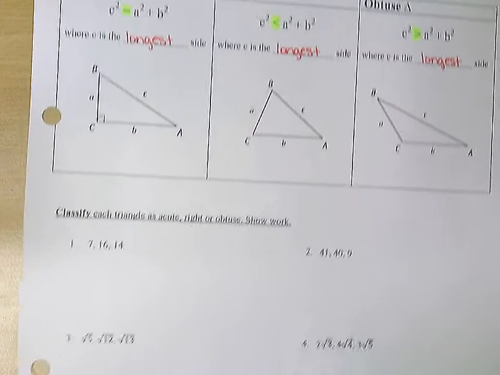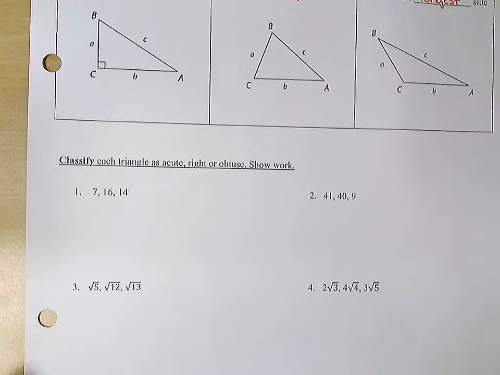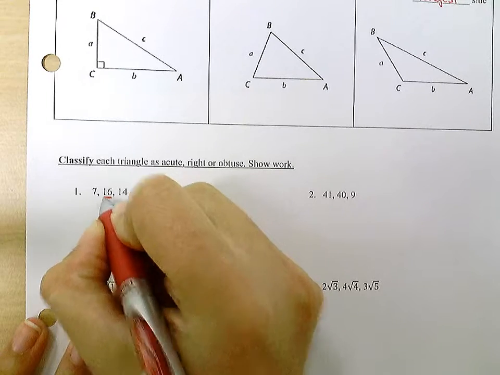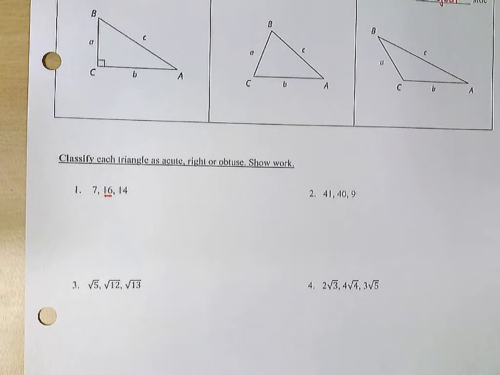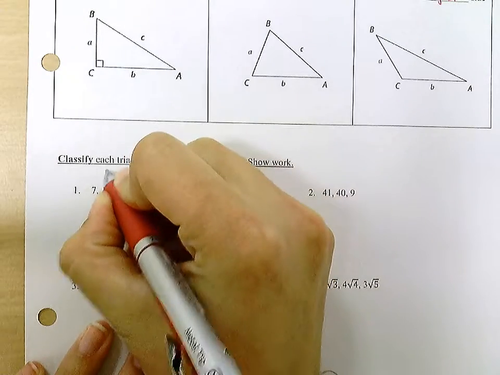All right, then if you go to the bottom here, we want to classify each triangle as acute, right, or obtuse. So for number one, we're going to do this one together. The first thing I do is locate my c value, which is the longest side. Okay, so your largest number. So number one, my longest side is this 16 right here, because these three are side lengths of a triangle. So this one I would label as c.